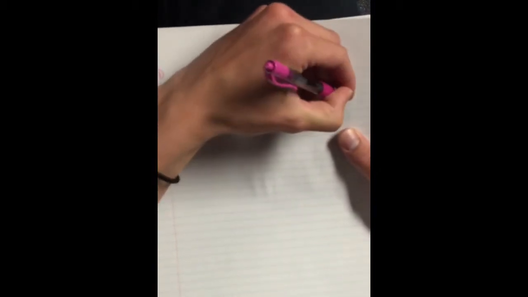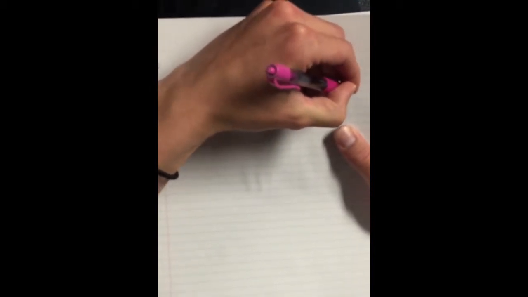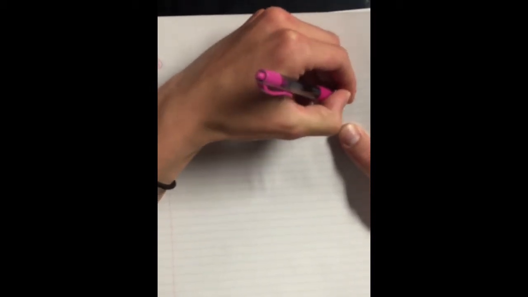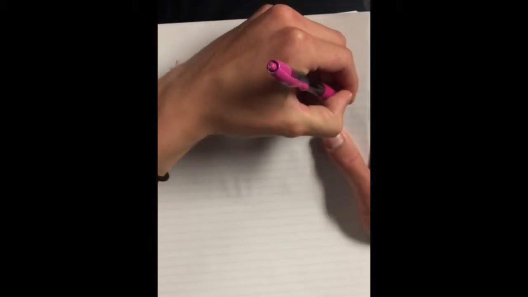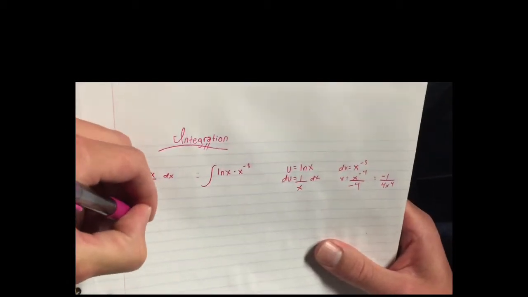The integral of that is equal to x to the negative fourth over negative 4. So cleaning that up a little, it's going to be negative 1 over 4x to the fourth.